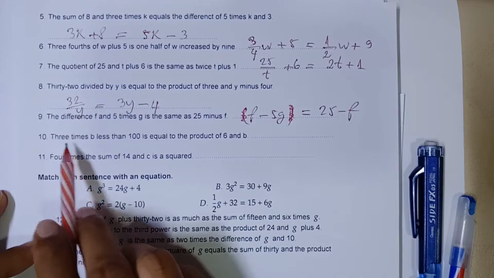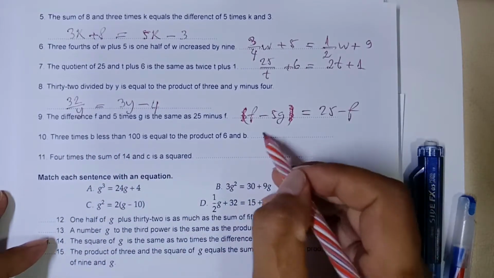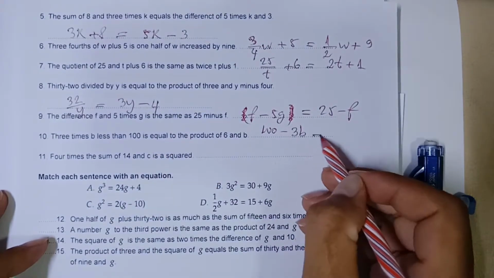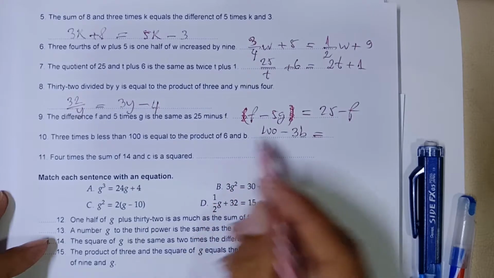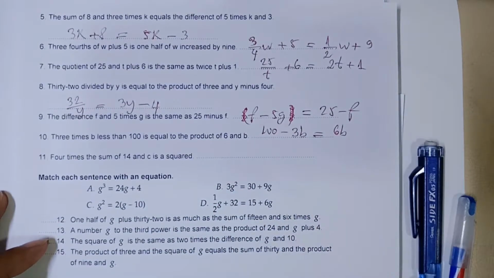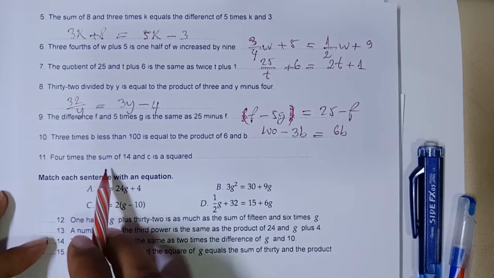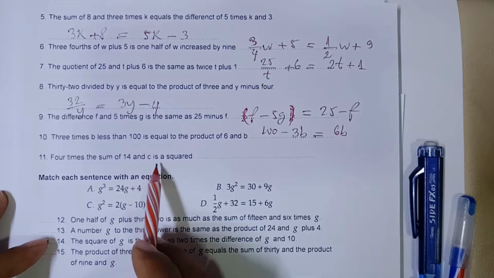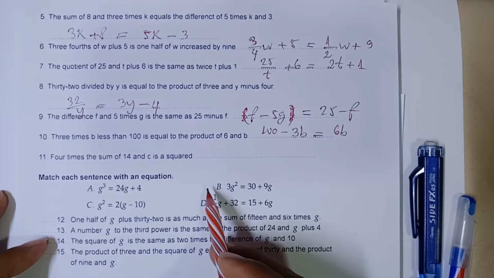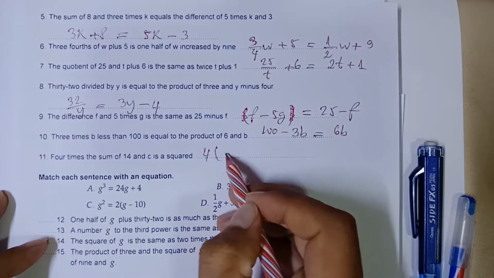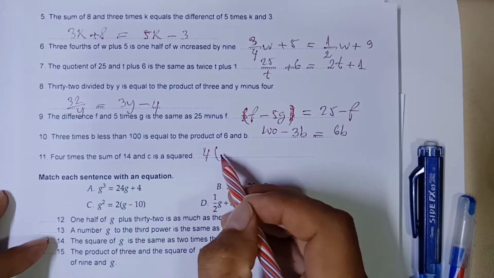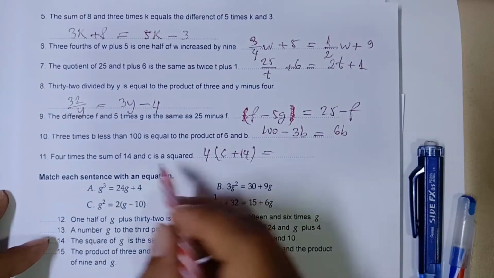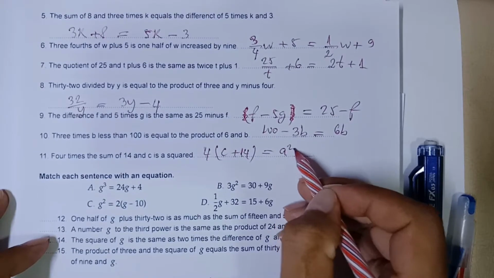Number 10: 3 times b less than 100. So you have 100 minus 3 times b is equal to the product of 6 and b, so equal to 6b. Number 11: 4 times the sum of 14 and c is a square. So you have 4 times the sum of 14 and c is a square, so a square.